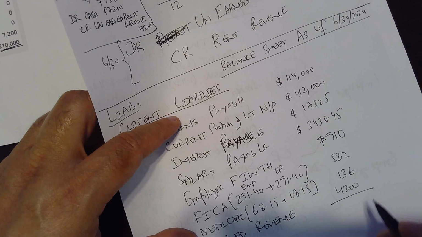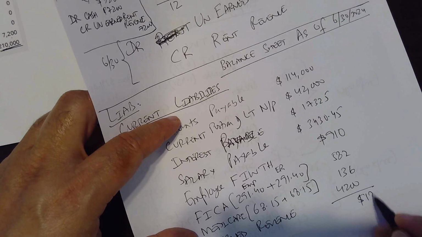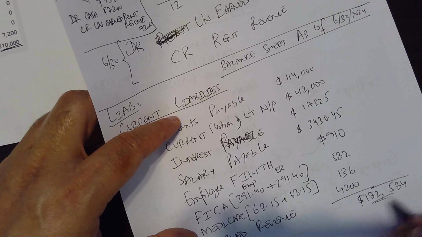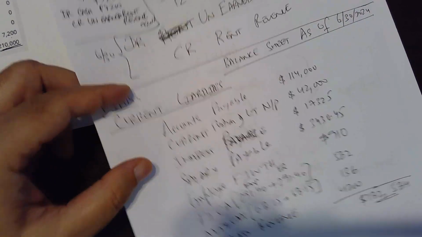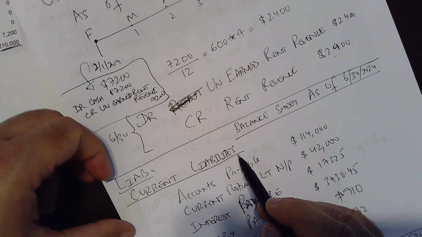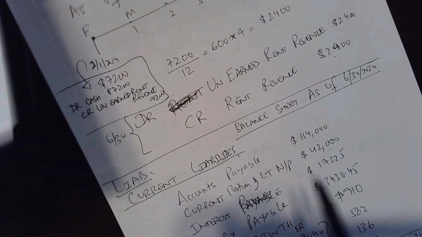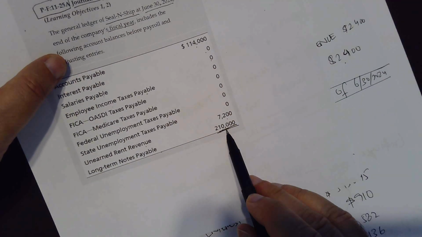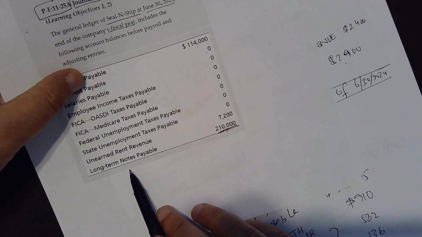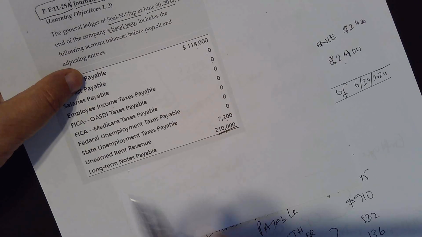So that gave us a total of $182,584 worth of current liabilities. You notice that we are talking about current liabilities. That's why we did not use the remaining part of $210,000 of long-term note payable, because that will go to a long-term liabilities portion. Okay.